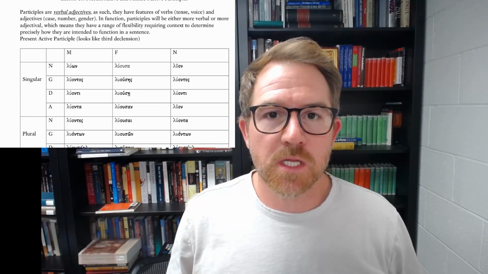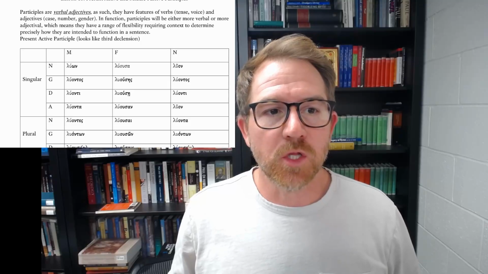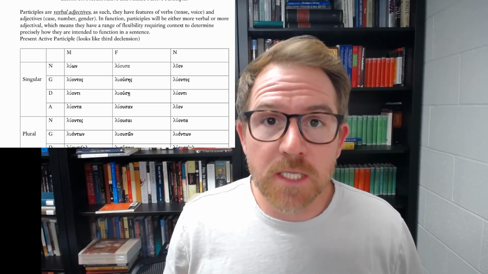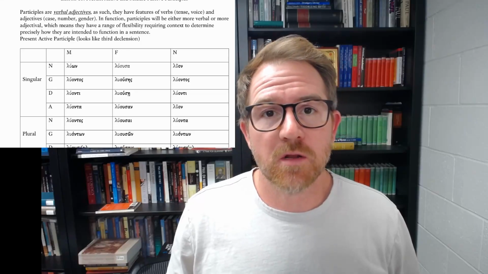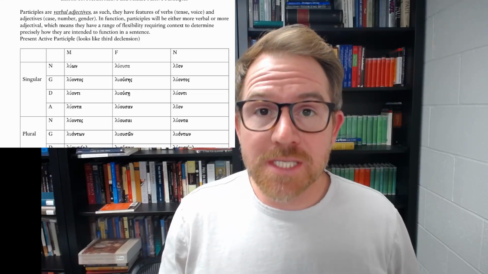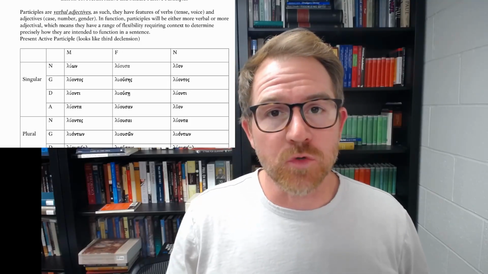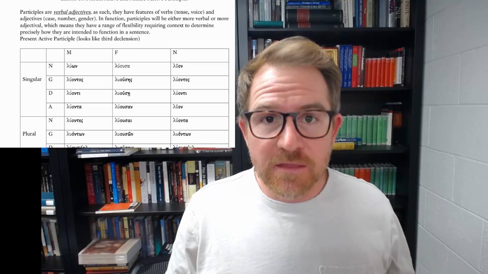We continue our study of the Greek language by looking at participles. Now, it's been said that participles are the genius of the Greek language, and I think that you're going to find that participles are really interesting, they're really exciting, they add a lot to our understanding of Greek syntax, they really help us to read the Greek New Testament. So this is an exciting thing to learn.